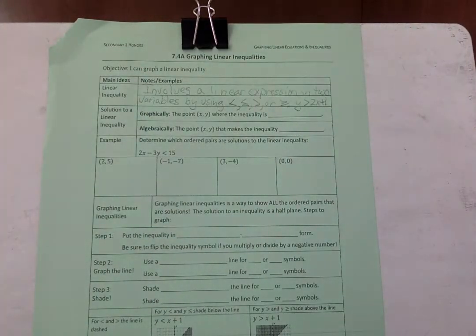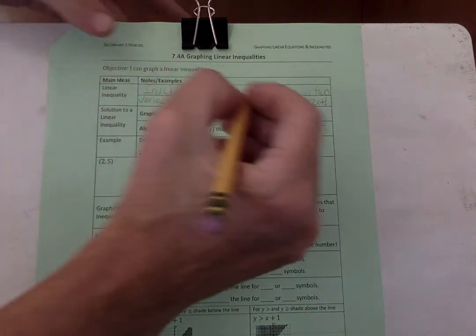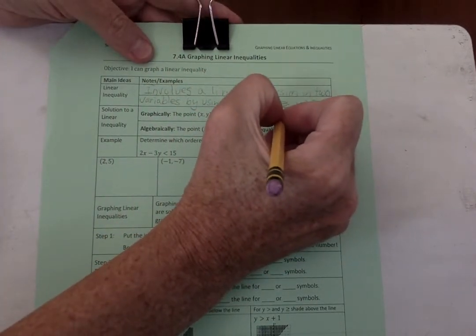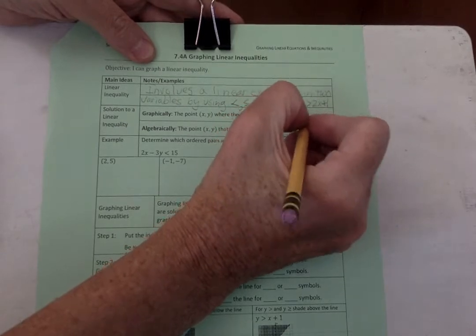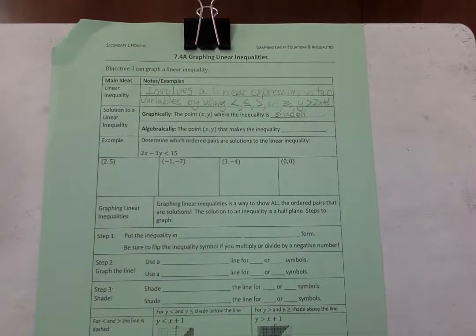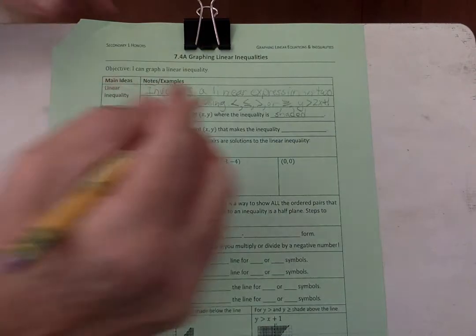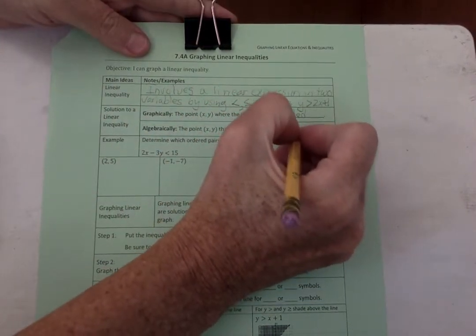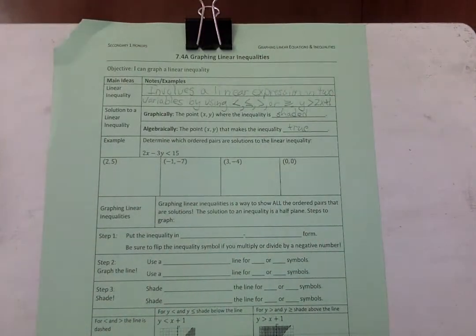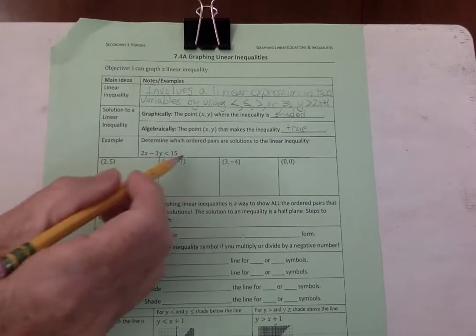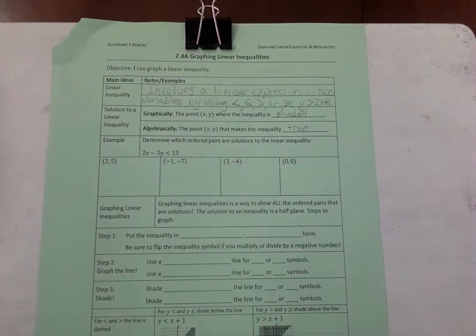So graphically, the point (x, y) is where the inequality is, and it'll be shaded. And algebraically, it's the point (x, y) that makes the inequality true. Okay, next, as an example, determine which ordered pairs are solutions to the linear inequality. And we're going to find out algebraically. So we're going to plug this point into this inequality, and we're going to find out if it's true.